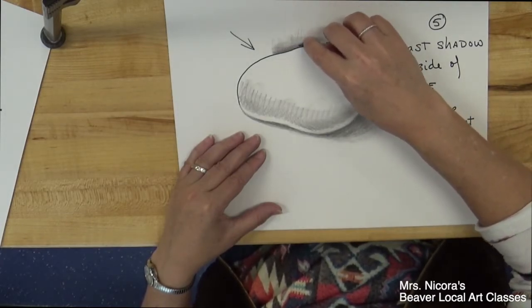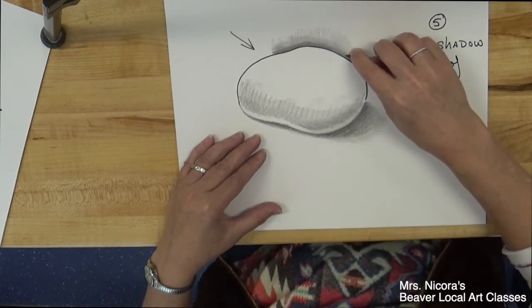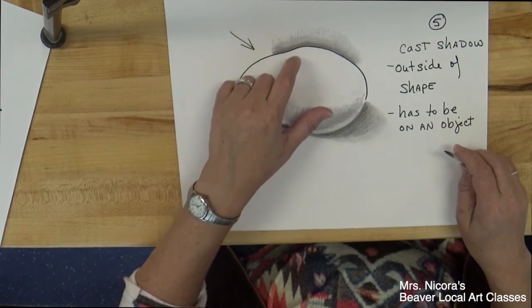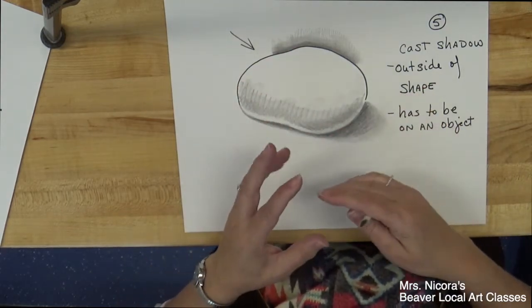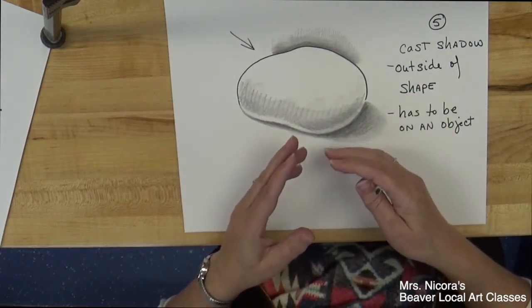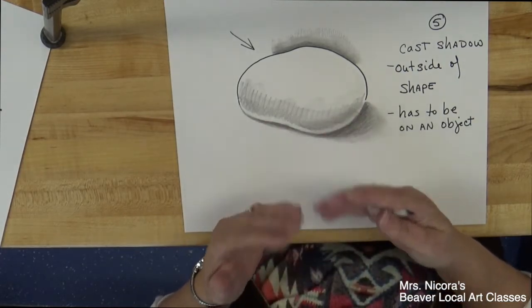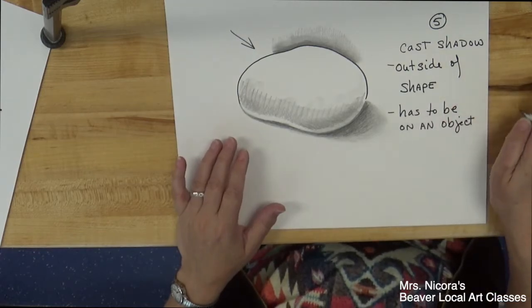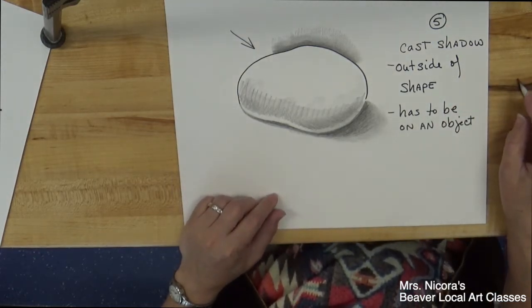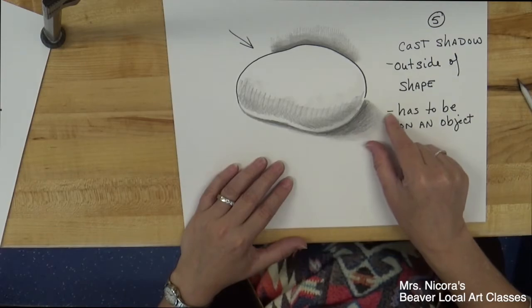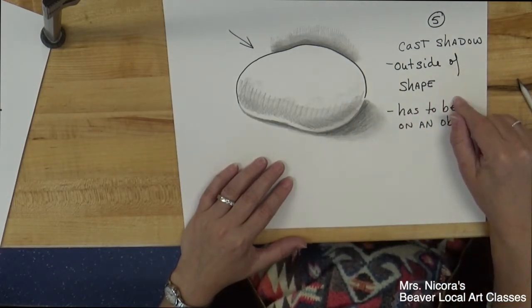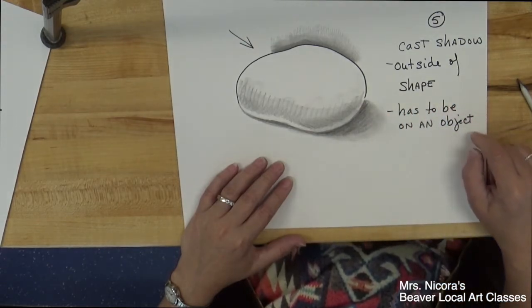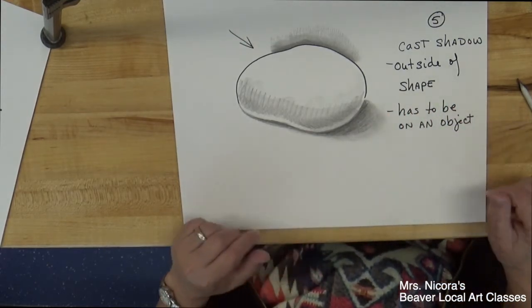So we are building knowledge with our shadow types, with gradation and with contrast. Notice how this is contrasting. So they separate, they kind of compete with each other, and the whiter or the warmer thing pops forward and shadows push back into space. So that's cool. So once again, cast shadow has to sit outside of the shape. It's the only one that does. And then it has to have another object for it to lay upon.